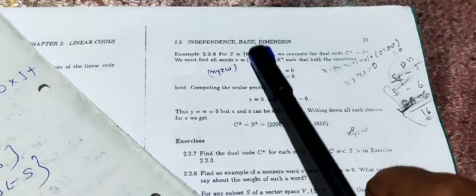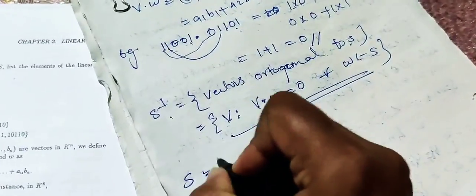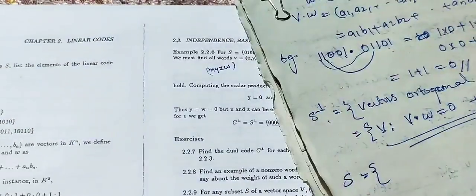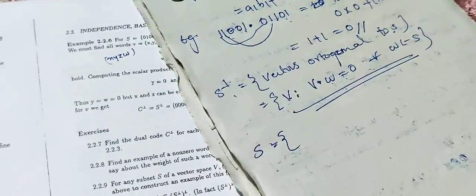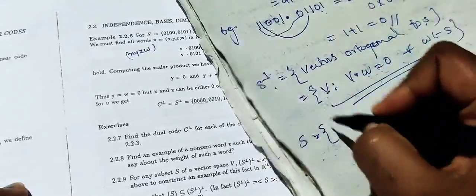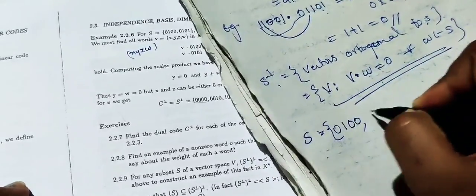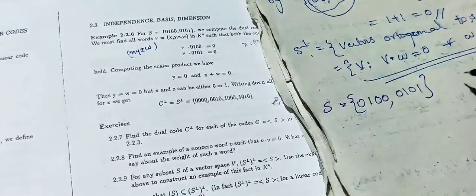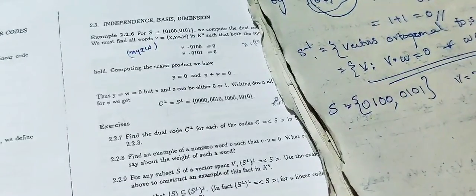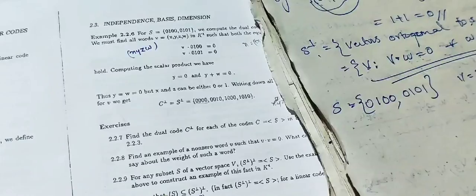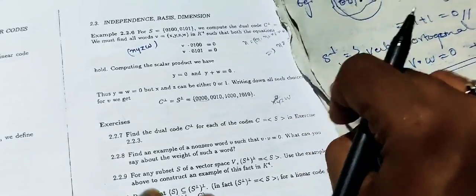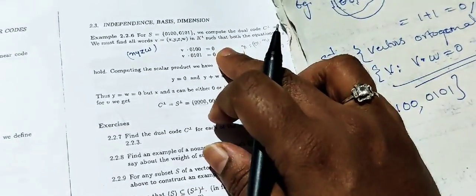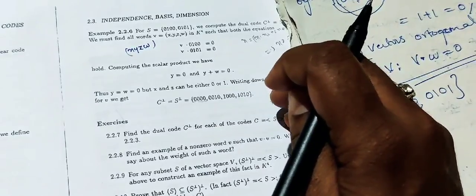So here S is equal to the set {0100, 0101}. This is the set S. And V is of the form x, y, z, w in K raised to 4. So we are asking for the collection of V that satisfy both equations.